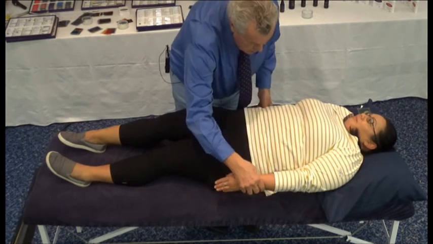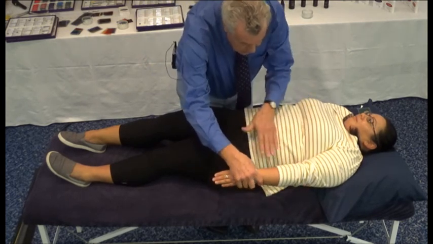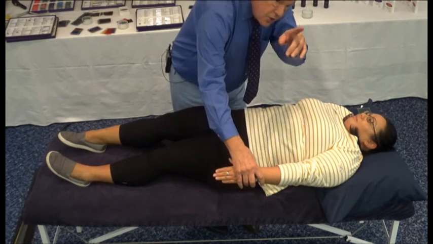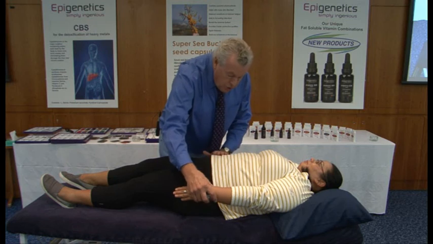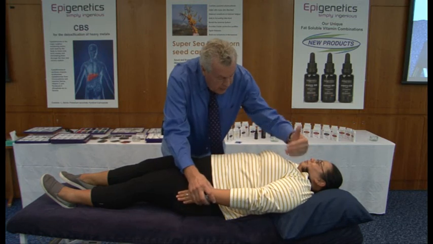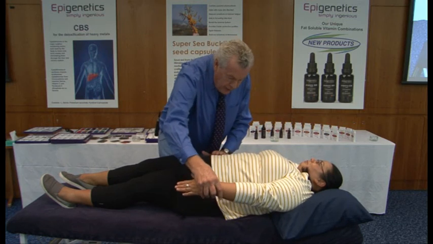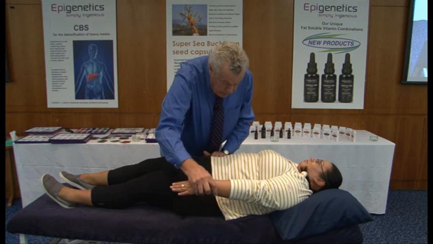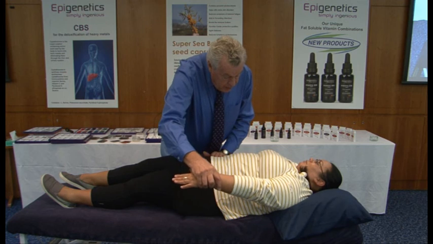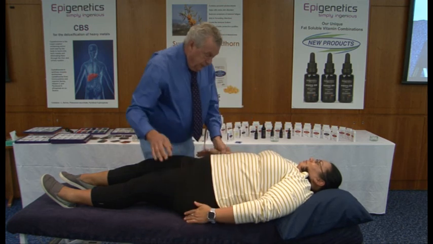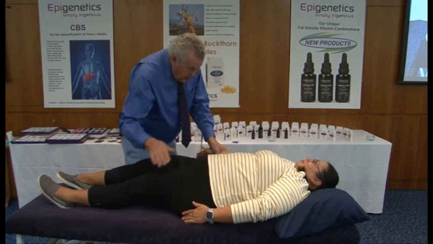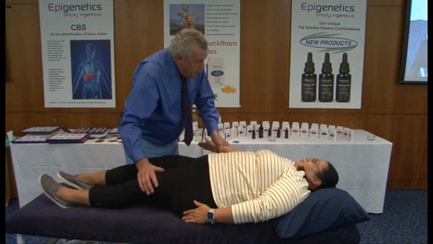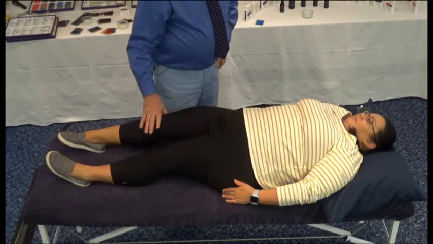So let's do the supraspinatus. Elbow straight, slight abduction there, and you're going to push out and slightly up. In other words, not straight out, because the scapula comes round. Keep the elbow straight, that's it, push out and up, and you see we've got a nice weakness there. Again, 10-20 degrees of abduction, push out and slightly up. So we've got the weakness of the supraspinatus muscle there.